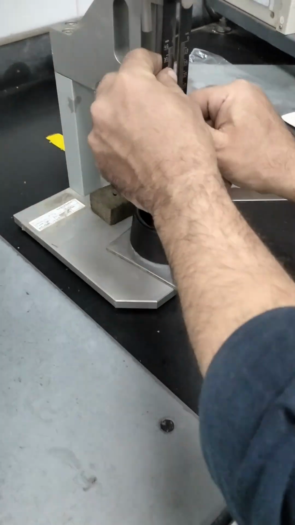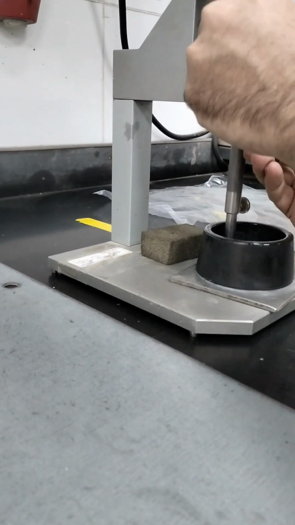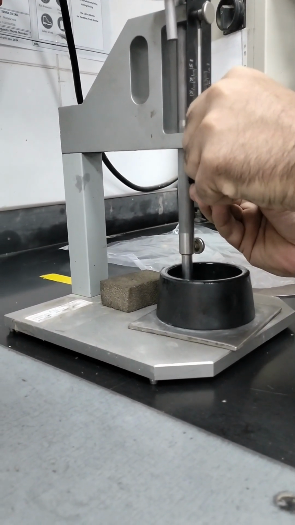Adjust the manual Vicat apparatus with the plunger by lowering the plunger to rest on the base plate to be used and adjusting the pointer or the scale to read 0.